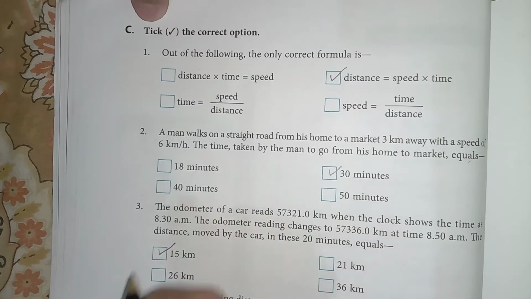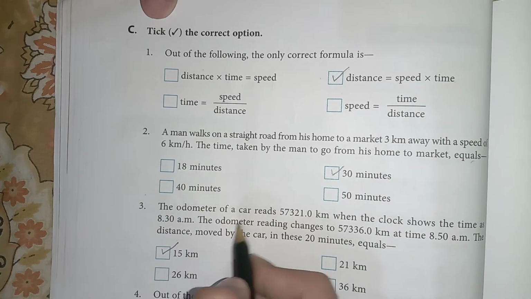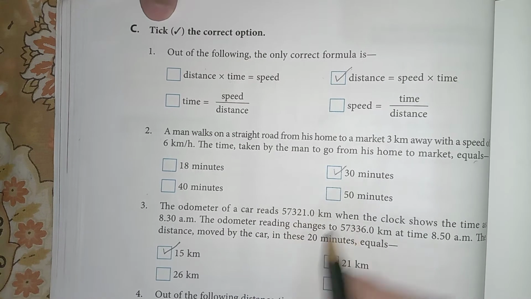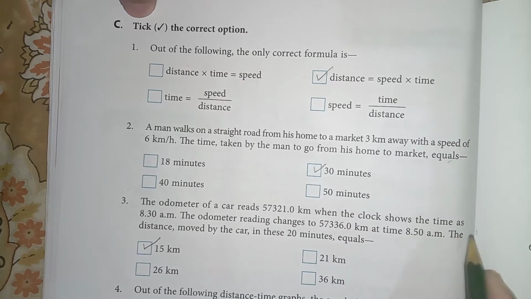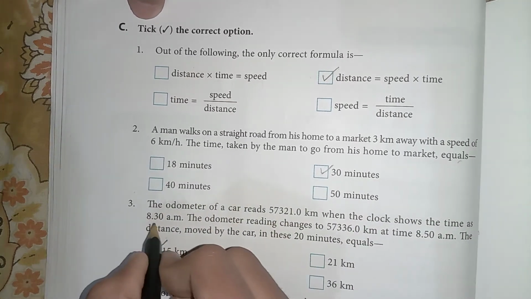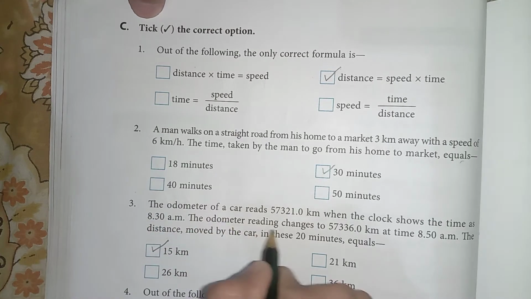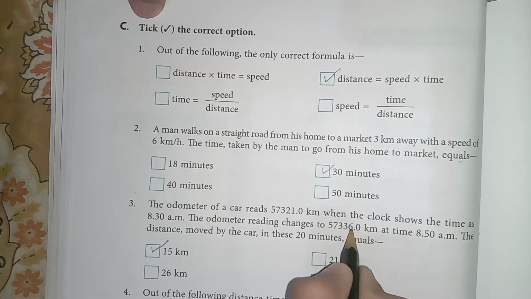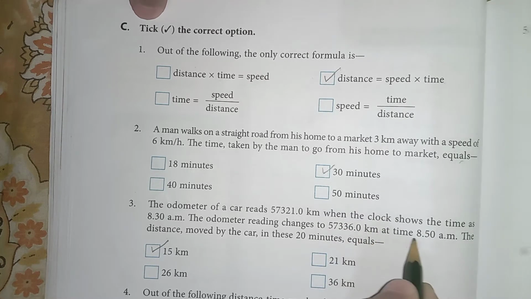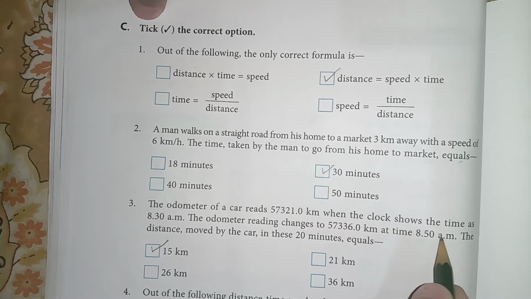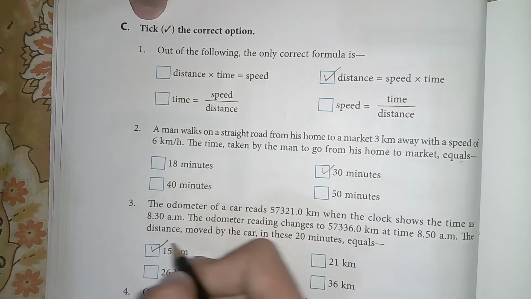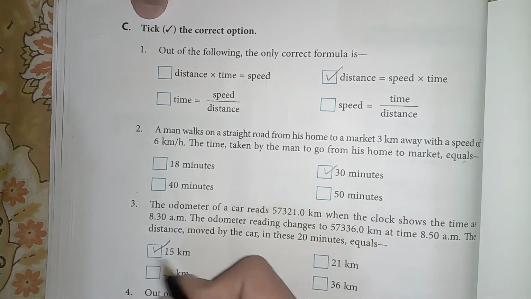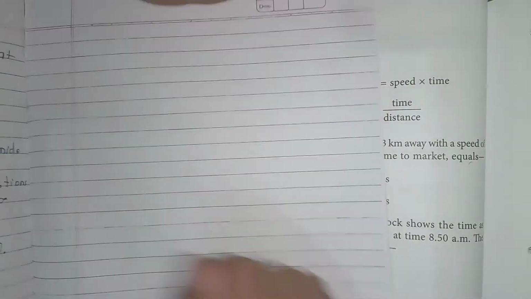The answer is 30 minutes. The odometer of a car is 57321.0 kilometer. When the clock shows the time as 8:30 a.m., the odometer changes to 57336.0 kilometer. At the time 8:50 a.m., the distance moved by the car in 20 minutes equals 15 kilometers.